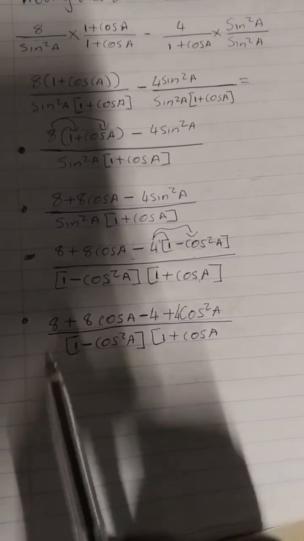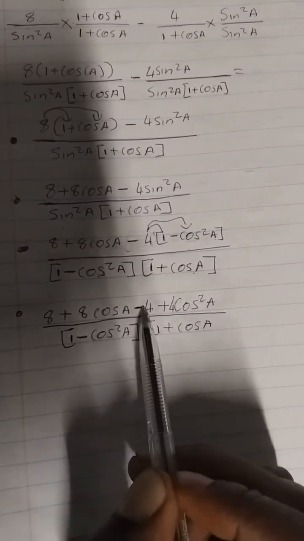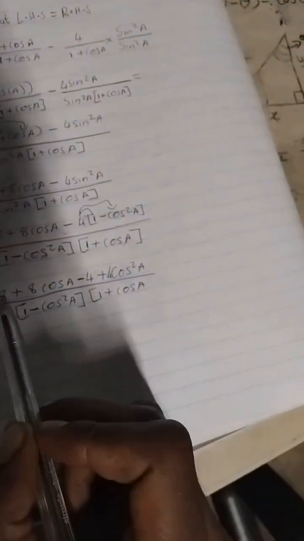I will just add the like terms, so I will just have 8, this 8 and this 4. 8 minus 4 is going to be 4. 8 minus 4 is going to be 4.